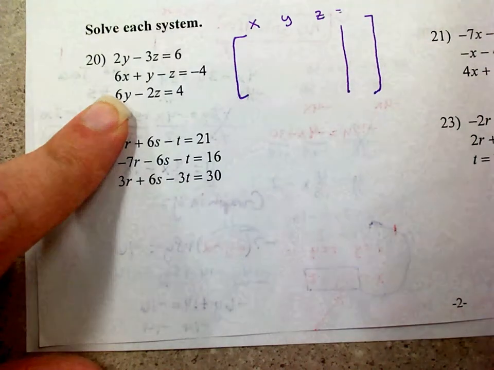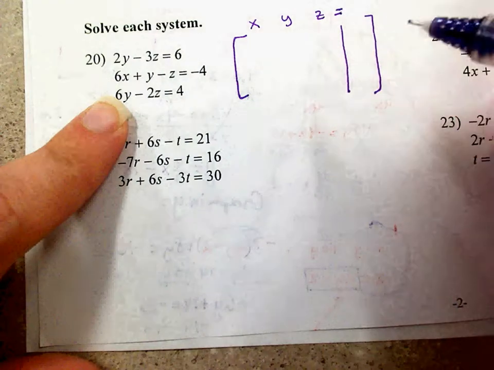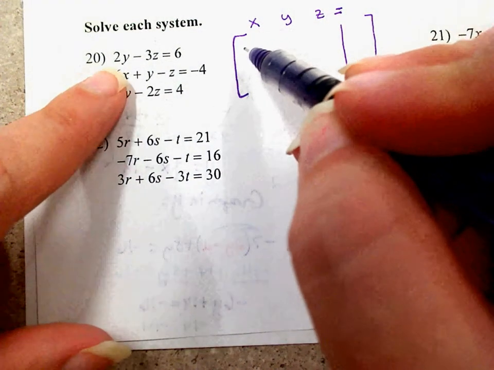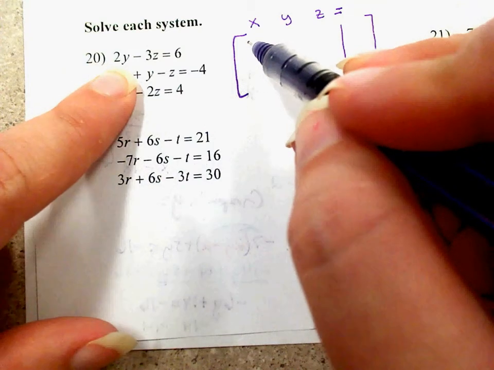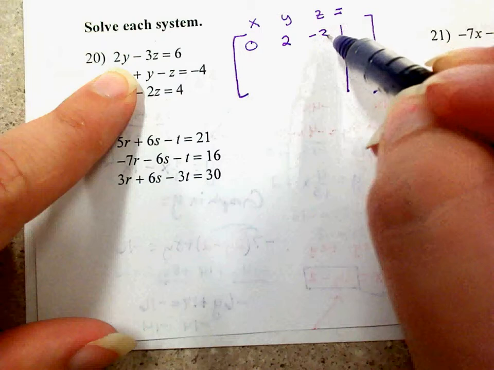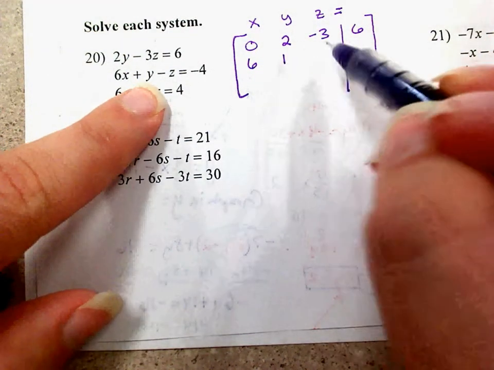So what numbers do I put in? Okay, do I have an x here? So I put a 0. Do I have a y? No x.